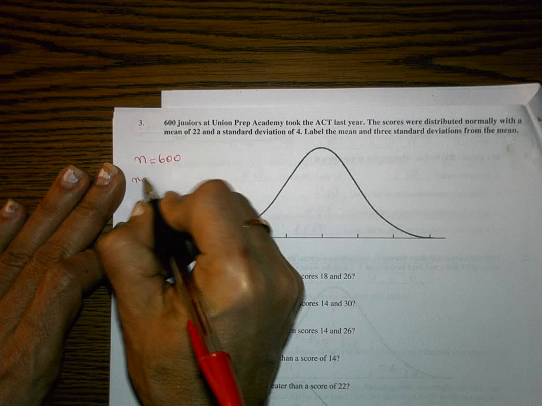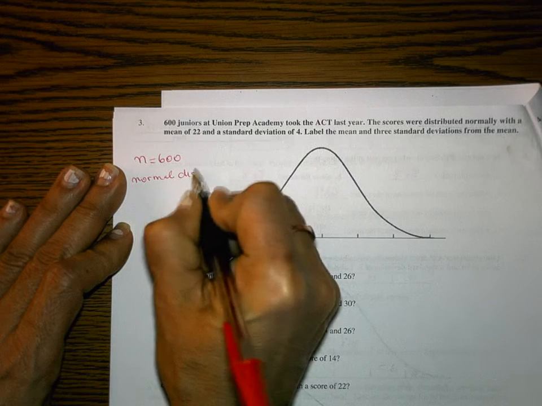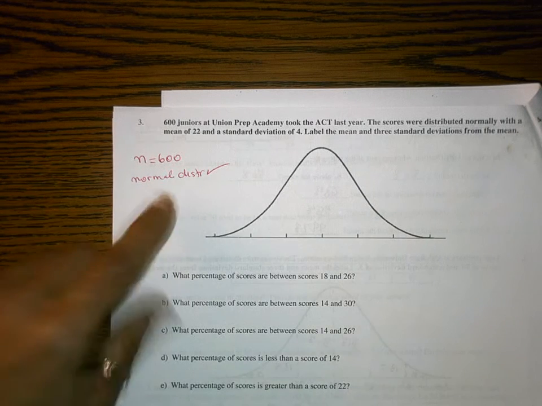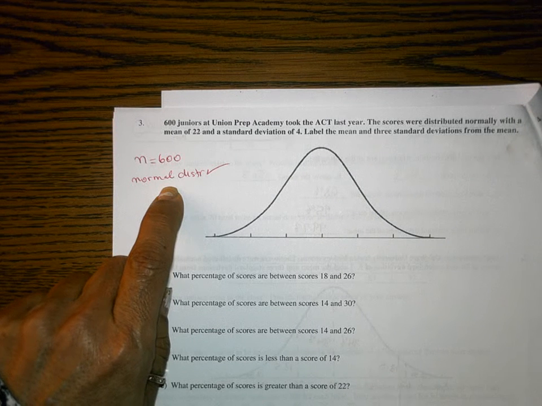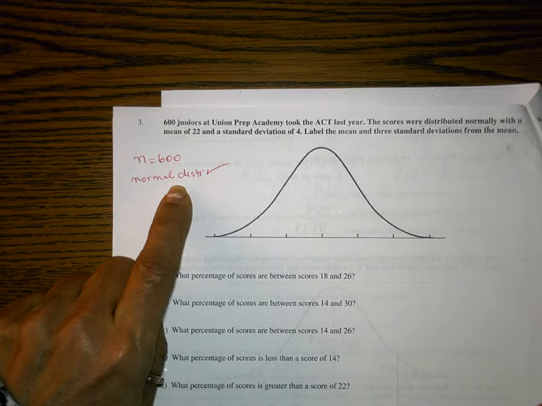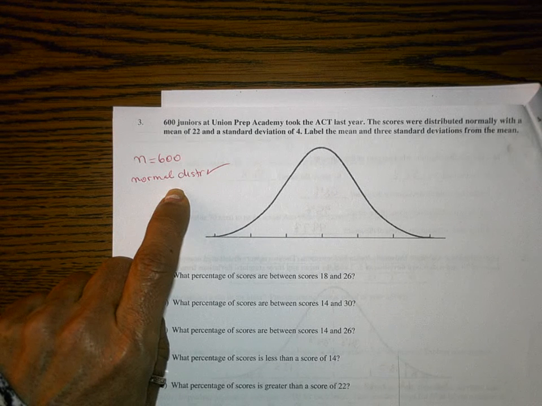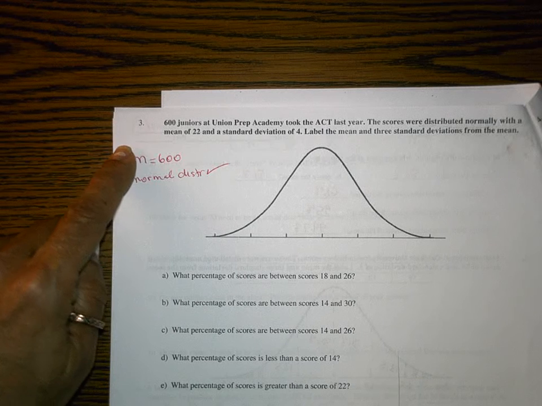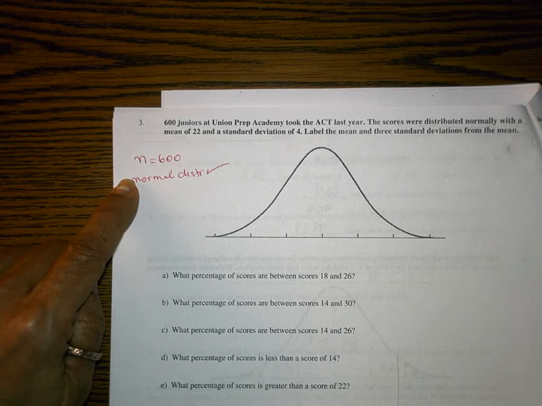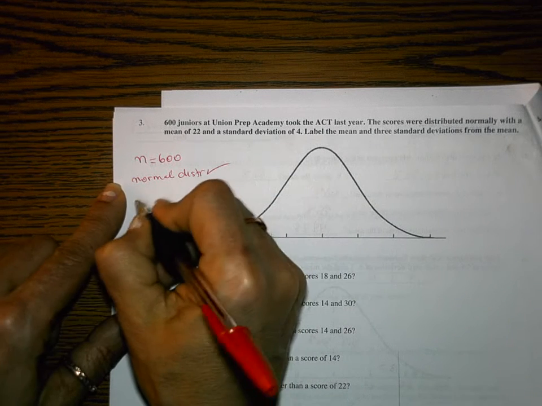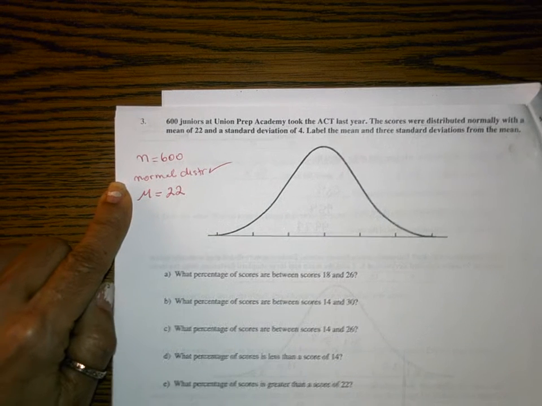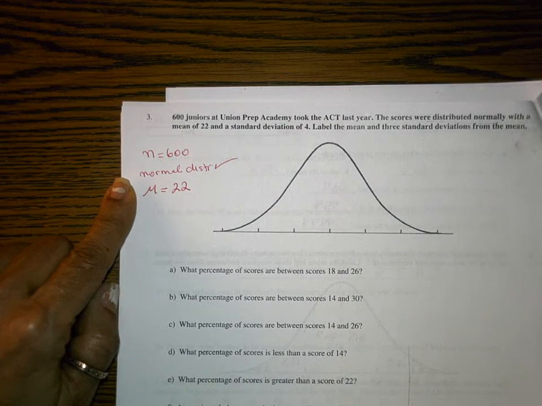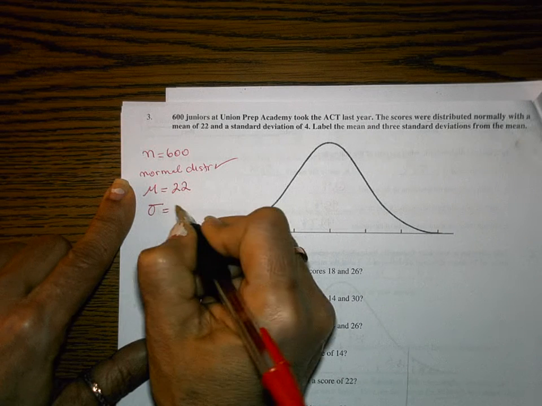That's good because I need a normal distribution. So normal distribution, check. Because it's normally distributed, I can use those percentages under the curve, the same ones that we just derived. Because it's normally distributed, I can use the empirical rule. That's what gives me the right to use the empirical rule. So I have 600 students. It is normally distributed. I have the mean, so mu equals 22. That's the average of the scores. And the standard deviation, which is 4.